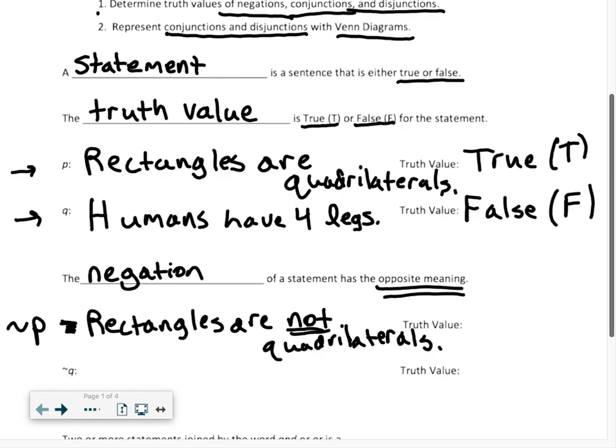Okay, rectangles are not quadrilaterals. And this has the opposite meaning. So what would the truth value of this be? Well, they are. So this would be false. The truth value of this statement is false. I negated something that was true, so it became false.